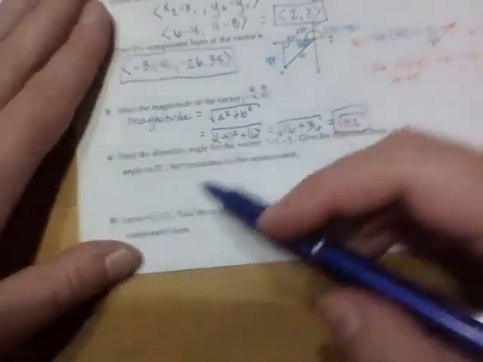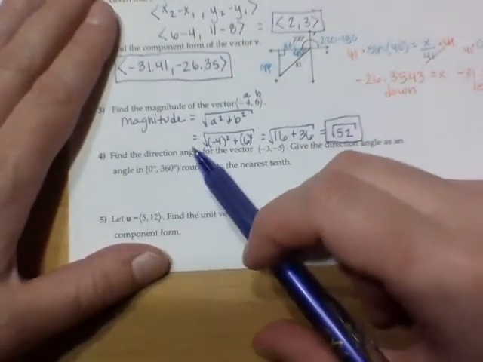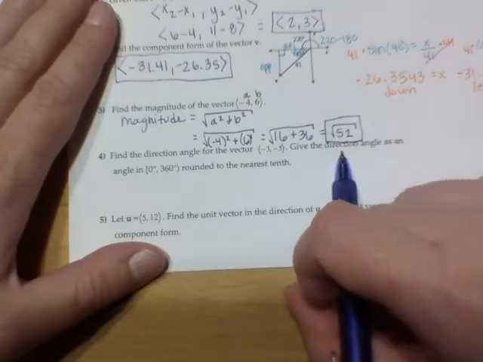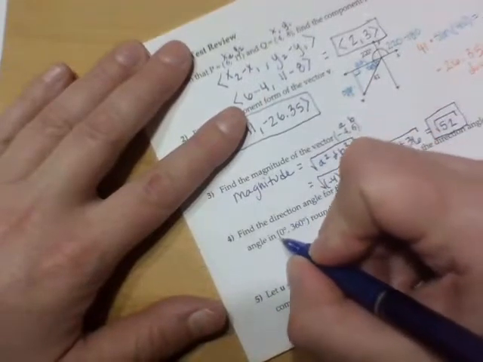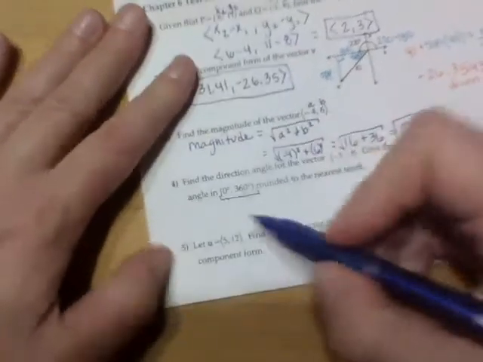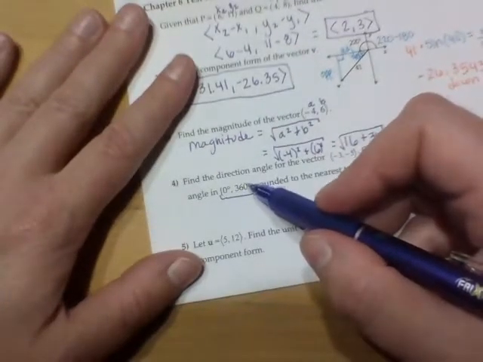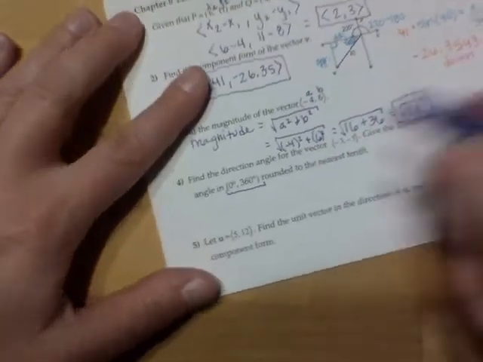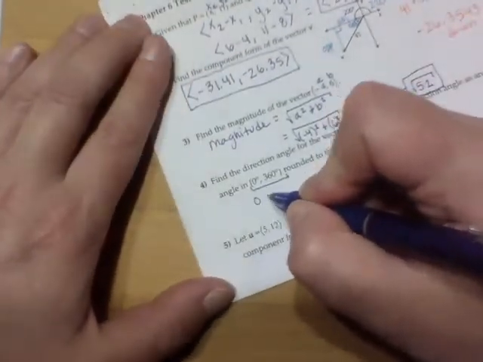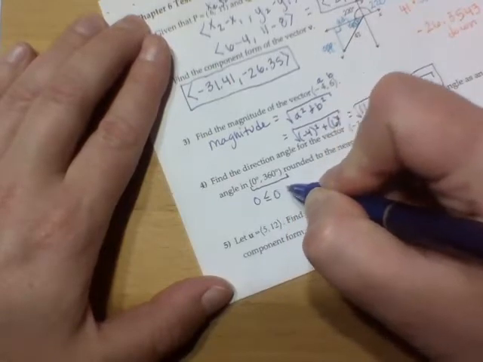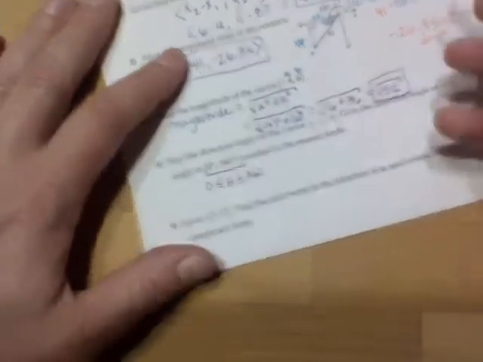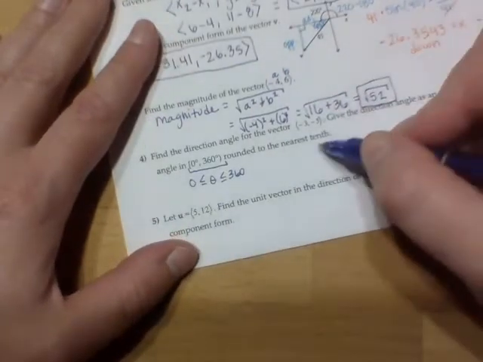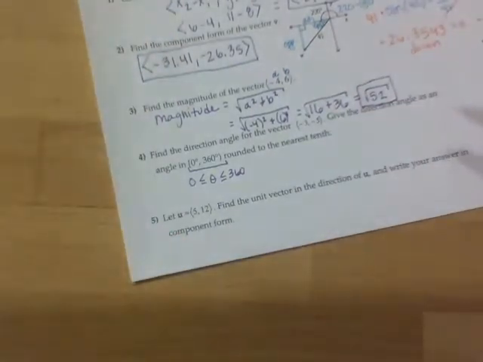All right. Then we need to find the direction angle for the vector and give the direction angle as an angle between 0 and 360 degrees. So again, this part here is trying to be that interval form. So it's just saying that they want that angle between 0 and 360. All right, to the nearest tenth, looks like, so 1 decimal place.